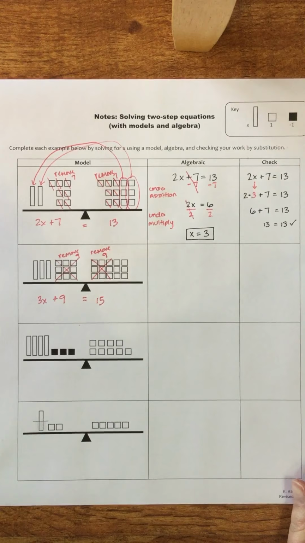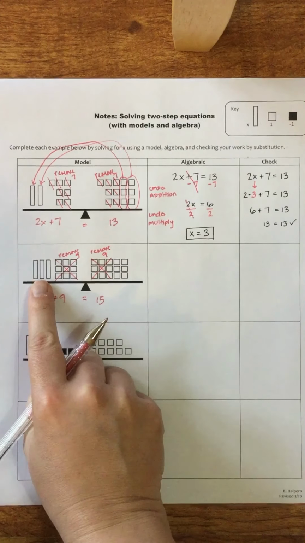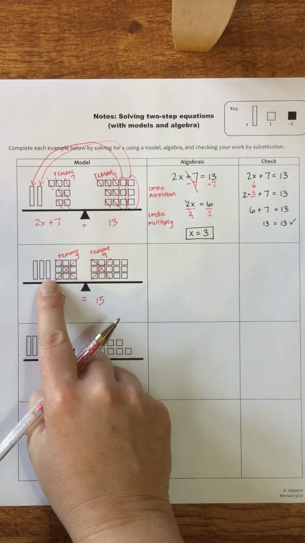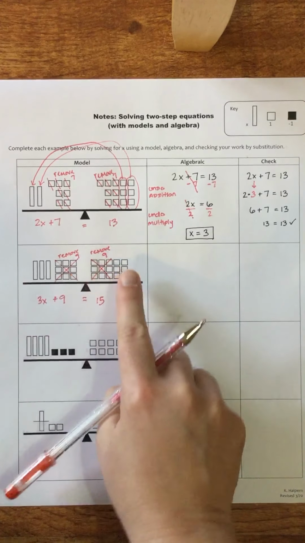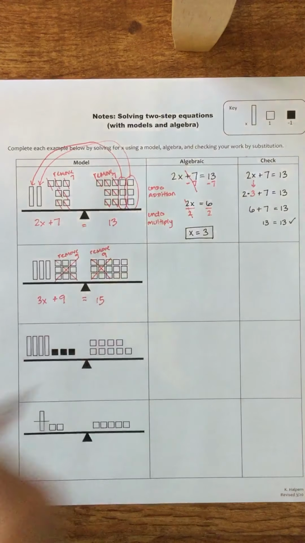So the variables are isolated, but I don't want to know how much 3 variables is. 3 variables is balanced with 6. I want to know how much each variable is.